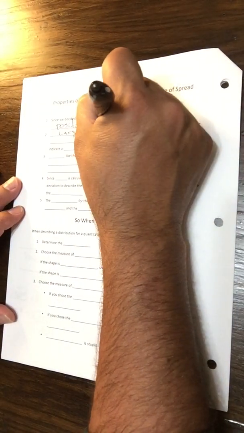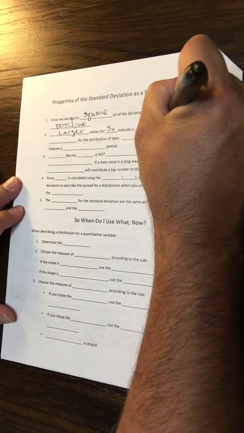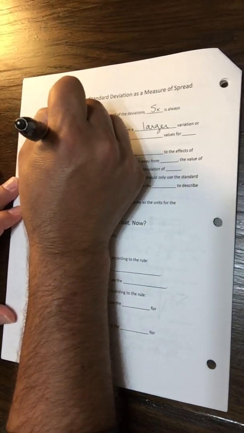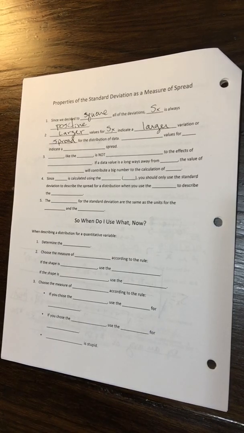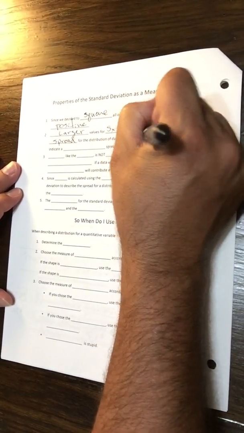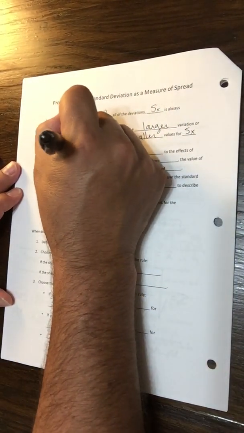Number two, this should be kind of obvious, but who knows, maybe it's not to you. Larger values of S sub x indicate larger variation or spread. If I have a bigger standard deviation, it's a number that means the data values on average are further away. Smaller values of standard deviation indicate smaller spread.